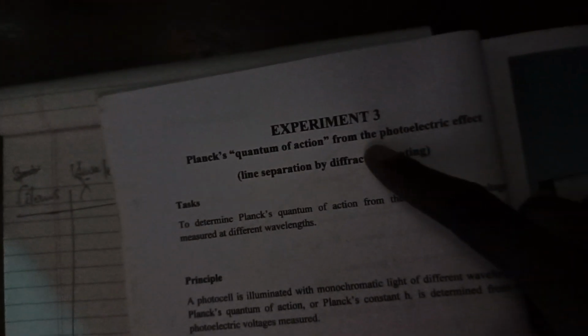Today we'll be looking at Planck's quantum of action from the photoelectric effect, line separation by diffracting grating. So first of all, we set up our experiment.